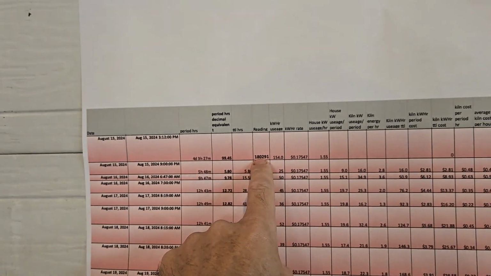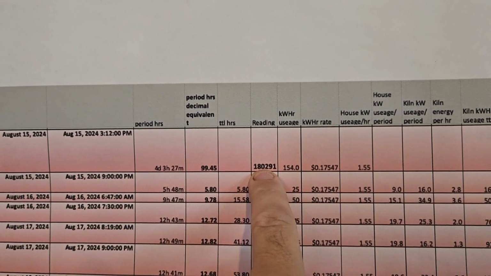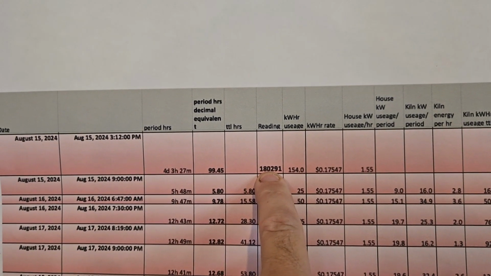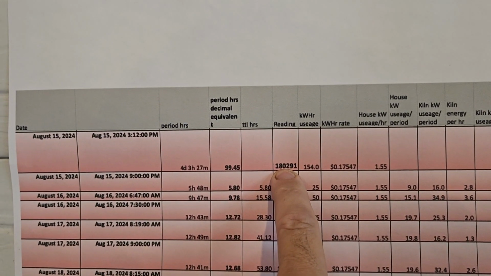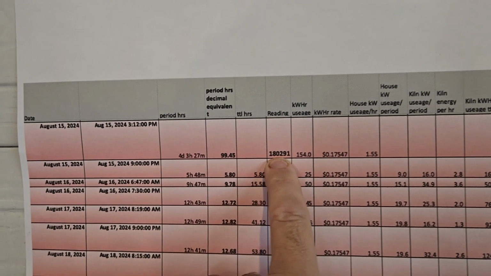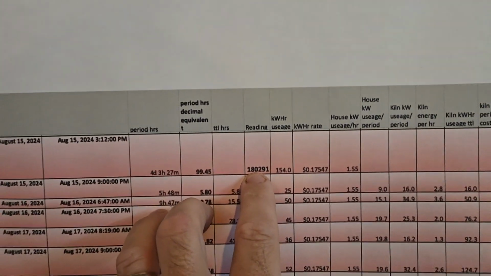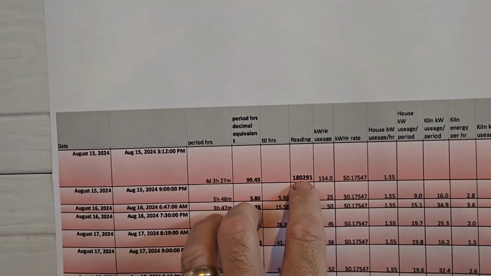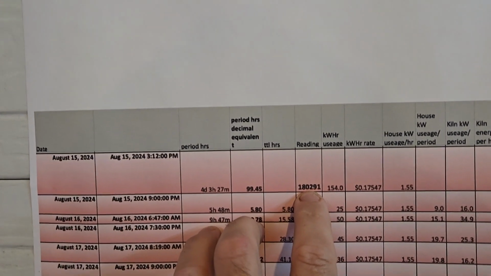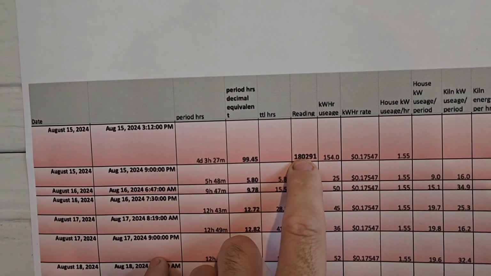And the reading is the reading off of the meter on the house, because my shop and the kiln, everything runs off 1 meter. Which might change in the near future if we add any more plugs onto the shop or any more electrical demand. We're going to have to get a separate service. But anyway, so this is the reading at the start.